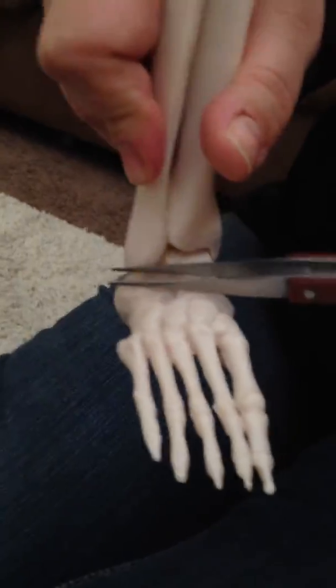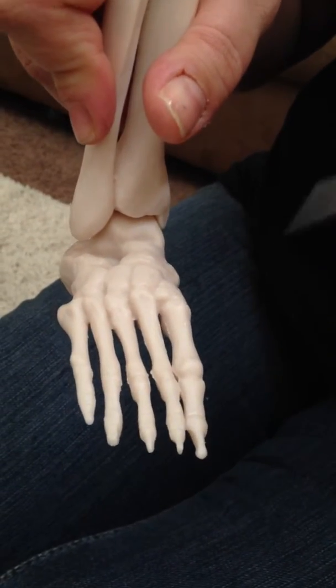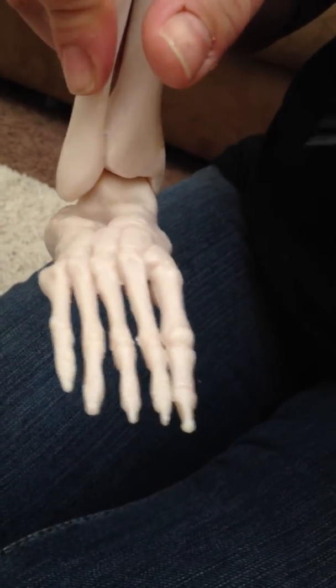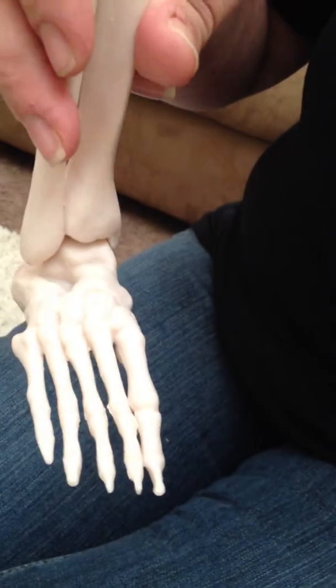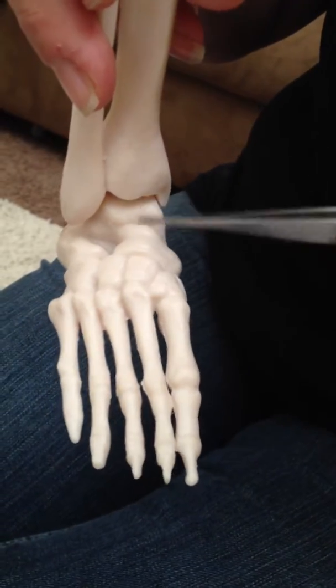Now we're going to go to the tarsus. So the tarsal bones make up the tarsus of the ankle, and the talus articulates with the tibia and the fibula. So your talus is here. Your talus is this bigger bone here.